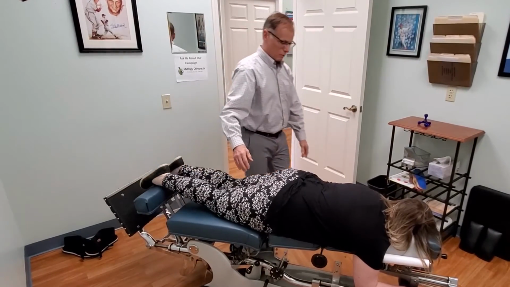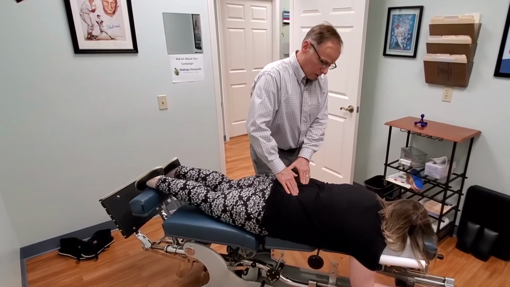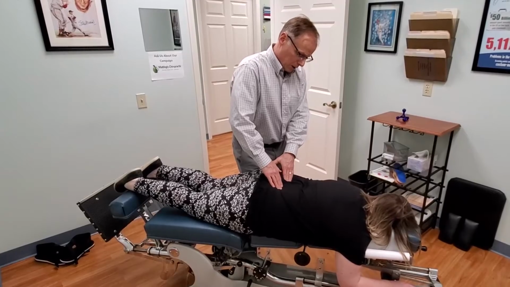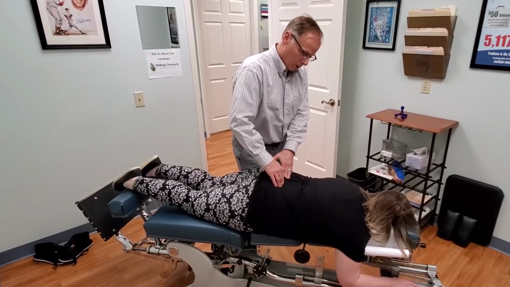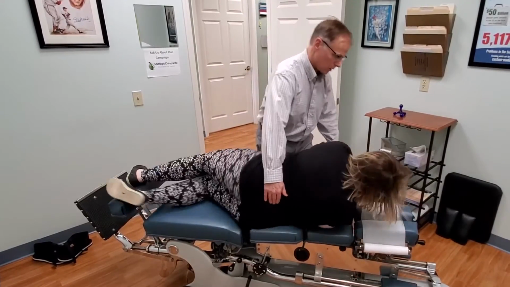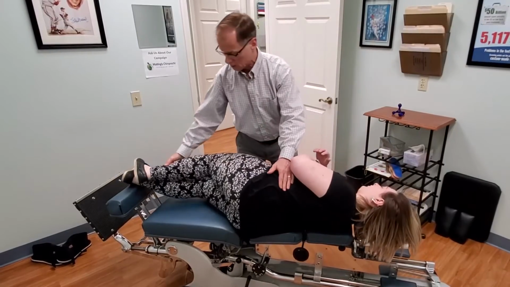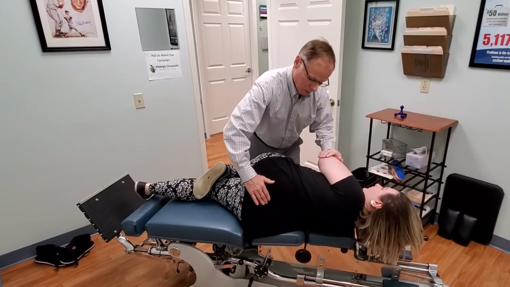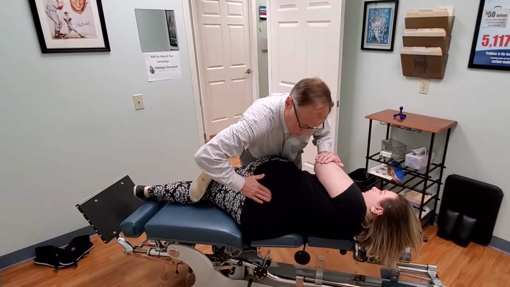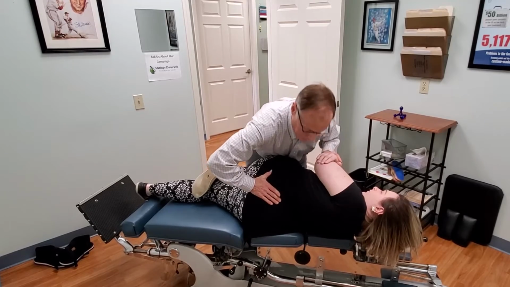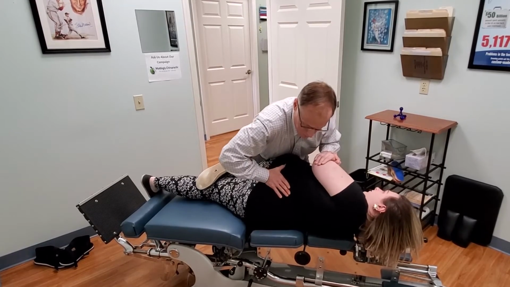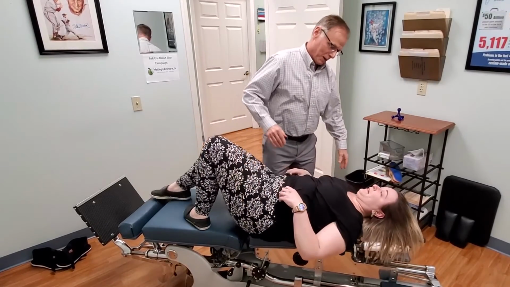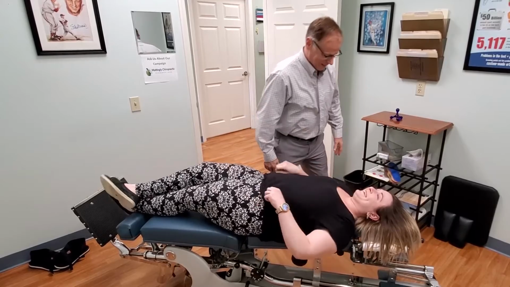All right, so I'm going to have Cameron roll onto her right side so that I can adjust this left sacroiliac area here. So go ahead and roll on your right side. Okay, good. Now let's bring your leg up here. Let's just roll you a little bit. I'm going to adjust this SI joint here, sacroiliac joint. Here we go. Oh, there it is. Okay. Lay on your back. That was a little bit out of alignment there, wasn't it? A little bit. Okay.